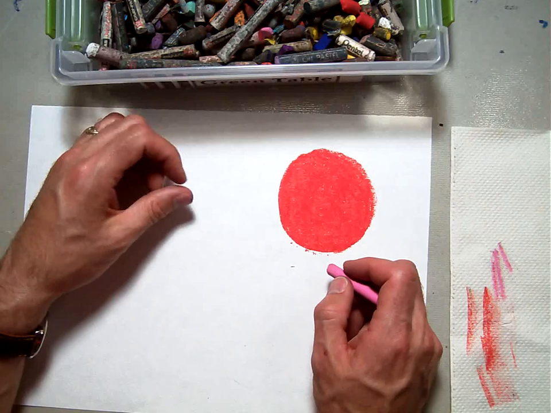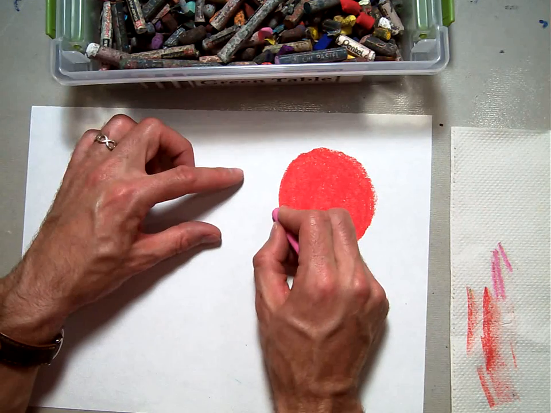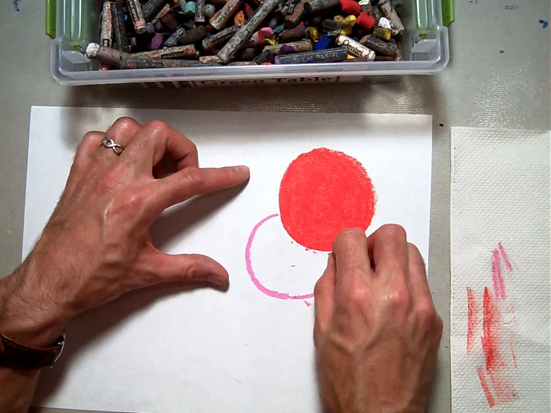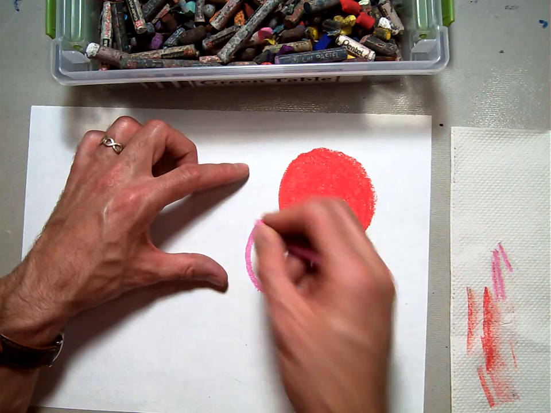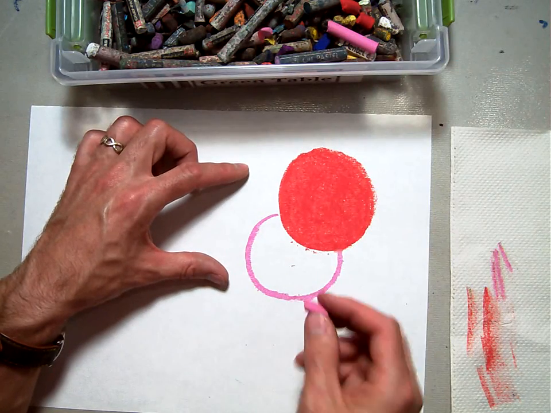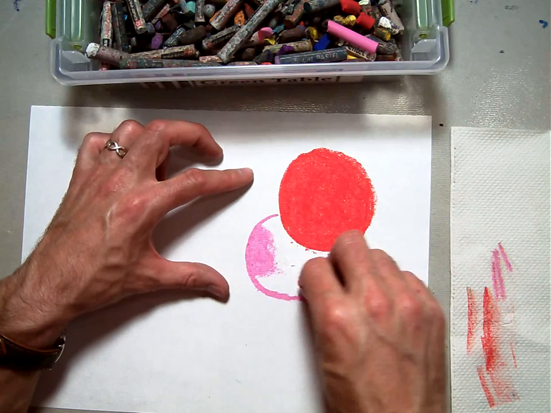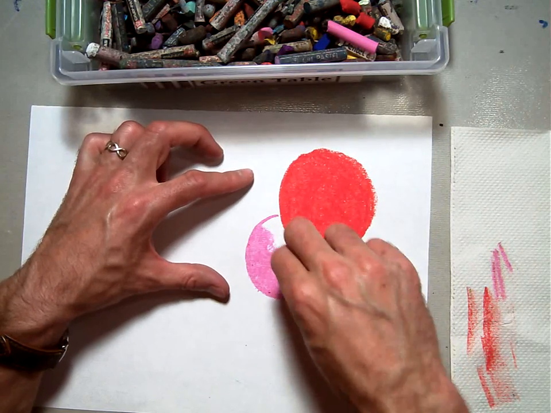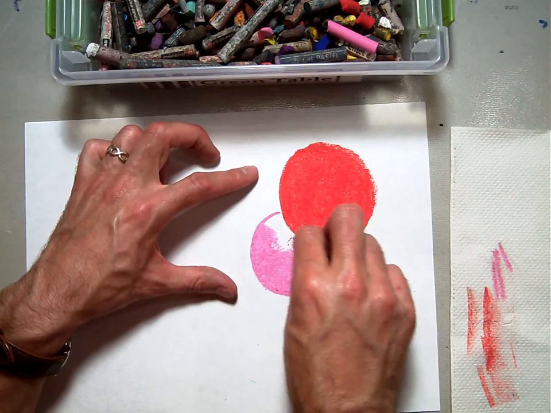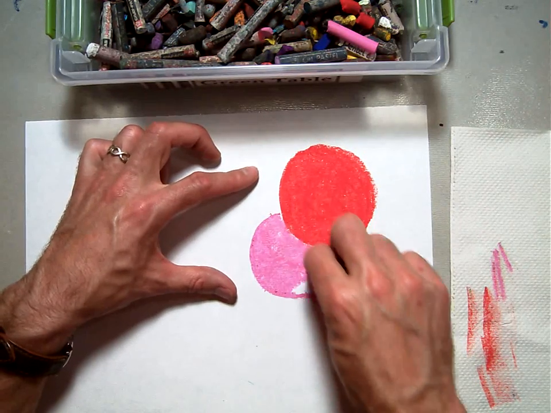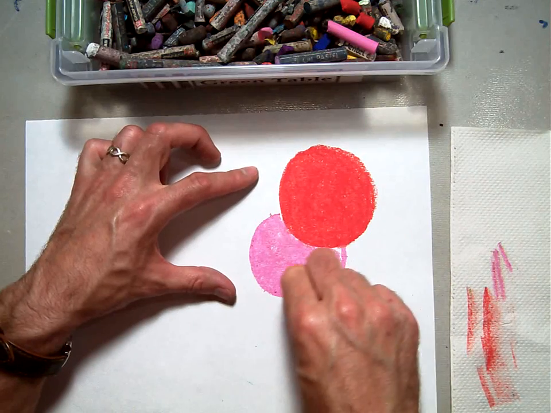I'm going to overlap another circle behind here. Here's my other circle. Oops. And oil pastels break every once in a while. I understand that. Don't break them on purpose, but accidents happen. And then I'm going to color this one in. So now we have the pink circle is going to be behind this orange circle. Okay, and we've got there now overlapping.